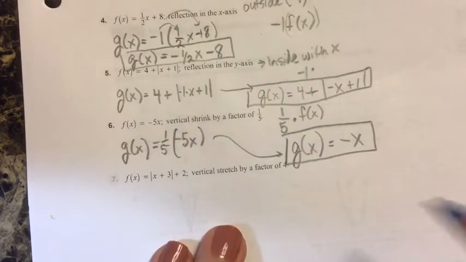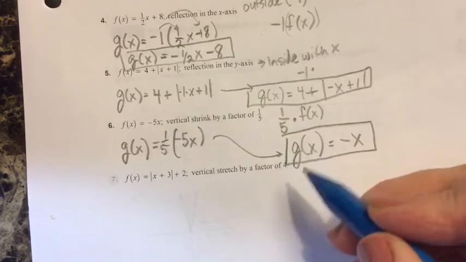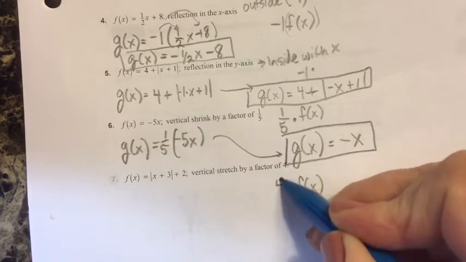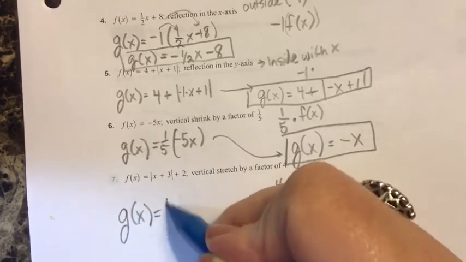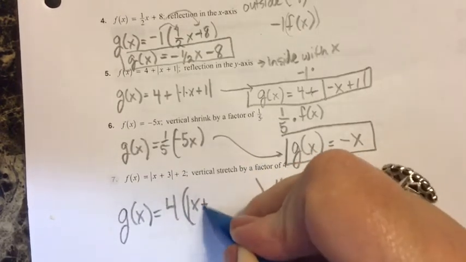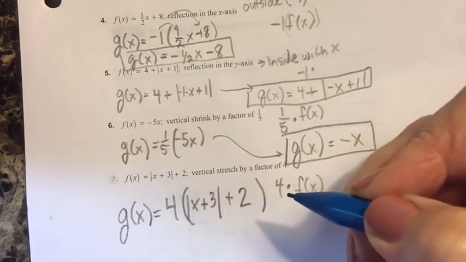For number 7, a vertical stretch by a factor of 4 means I'm going to multiply f of x by 4. So g of x is going to be 4 times f of x. Be very careful when you multiply this.